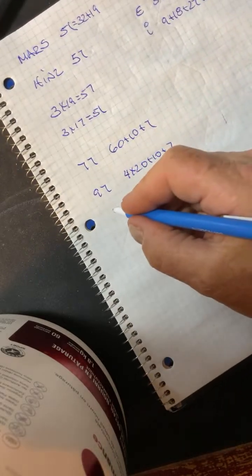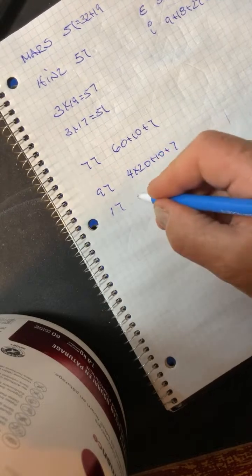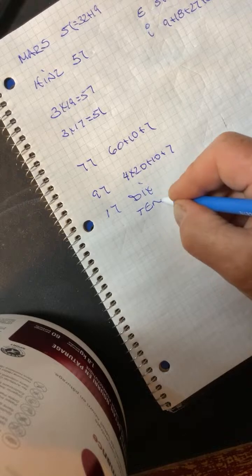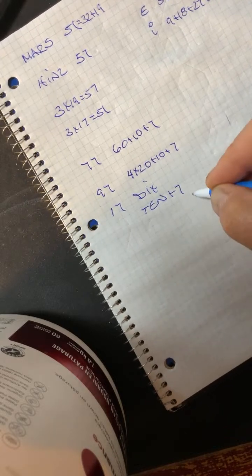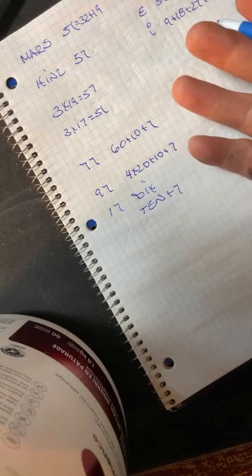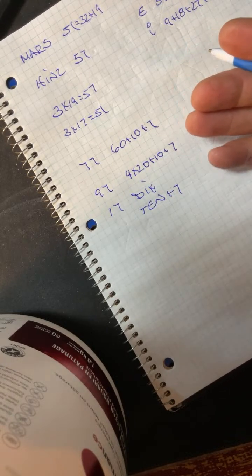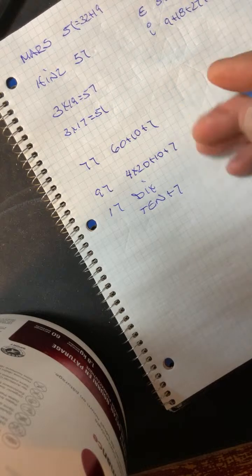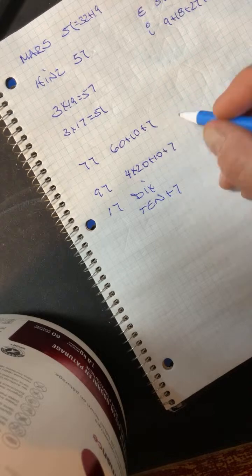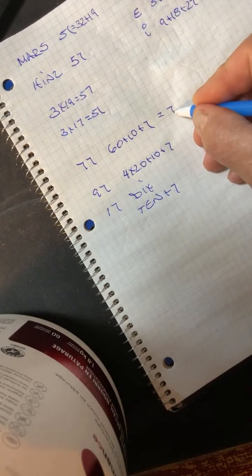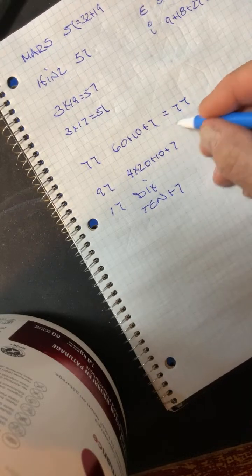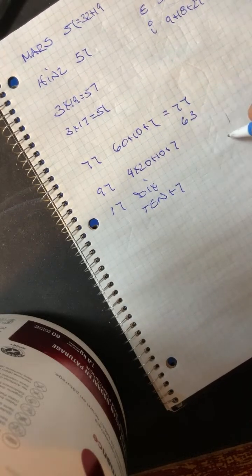When they say 17, they will say 10 plus 7. But in all this reality here, if it's misunderstood, it can possibly be understood as 60 and 10 minus 7 equals 77 as this addition, or it's going to equal 63.